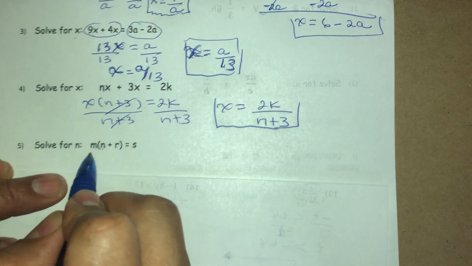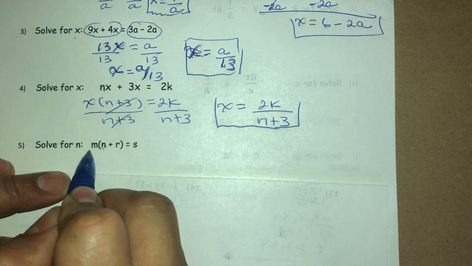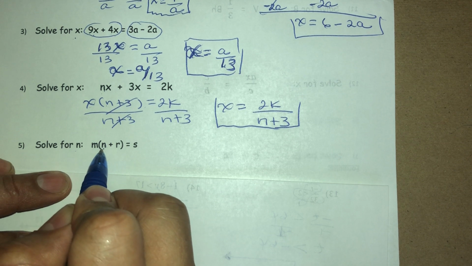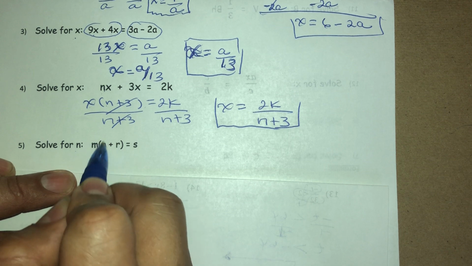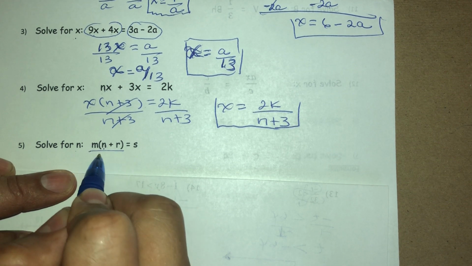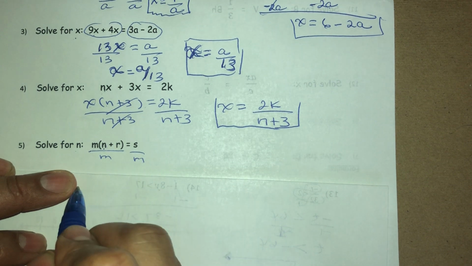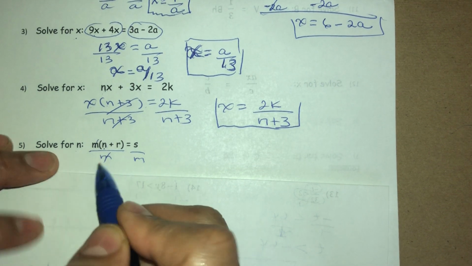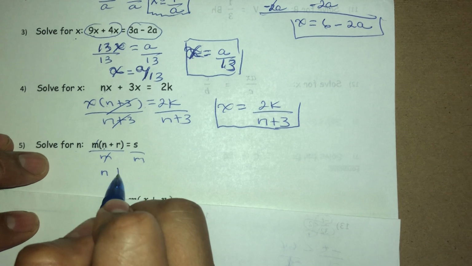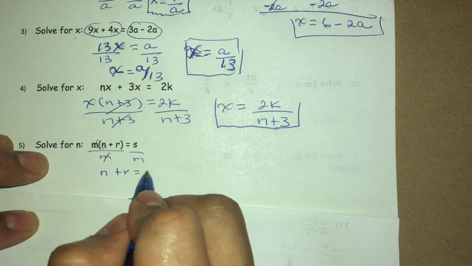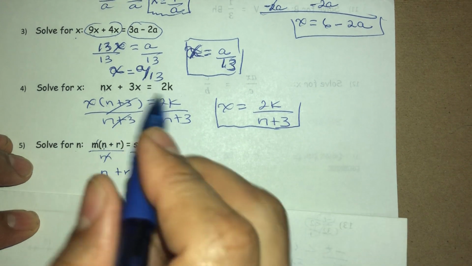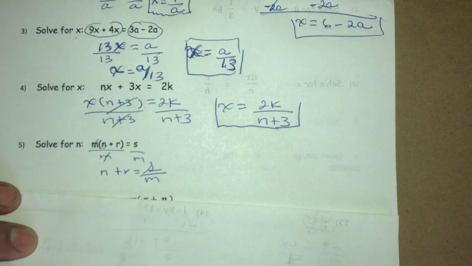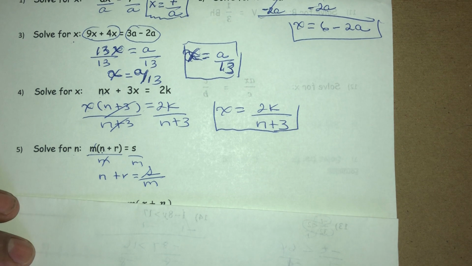Here I cannot do the same thing. If I divide by m plus r, I will leave the m alone. And I'm not solving for m, I'm solving for n. So the first thing I have to do, since the m is being multiplied by this binomial, is divide by m. Okay? So my m cancels out, and I will have n plus r equals s, I'm going to write my s like that because my s looks like a 5. I don't want you guys to get confused, okay? And that will give me s over m.